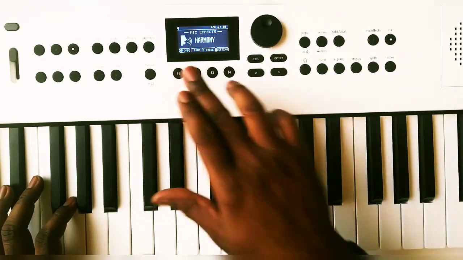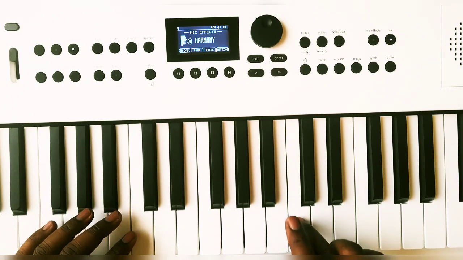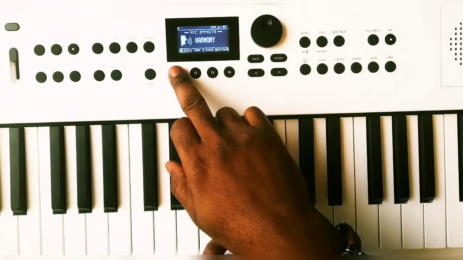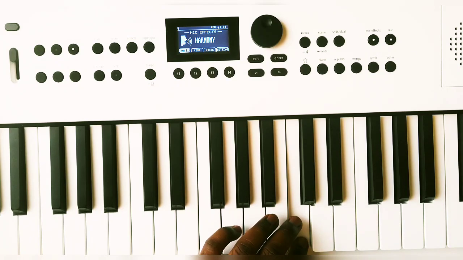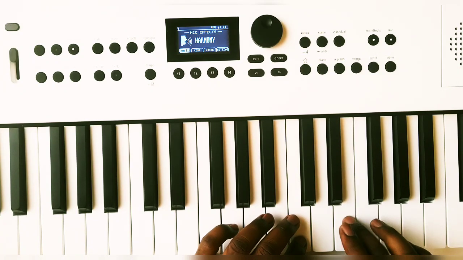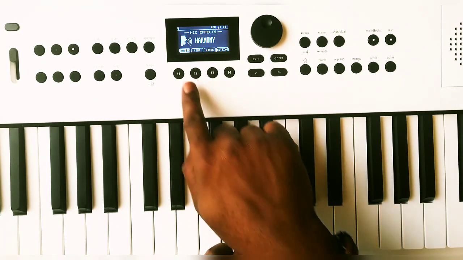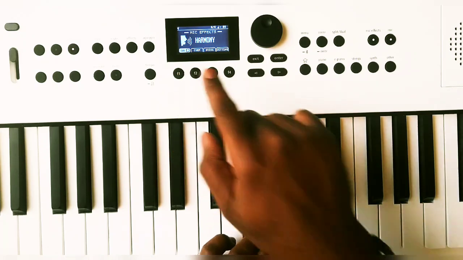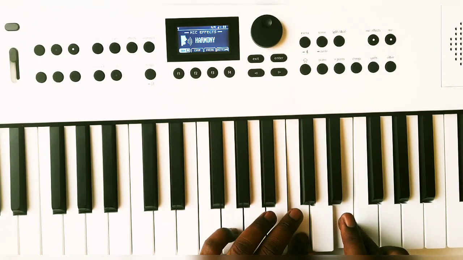So let me turn it off. So if we do like a basic, it's going to think I'm on a major key, most likely. See what it did? It went straight to the major third.